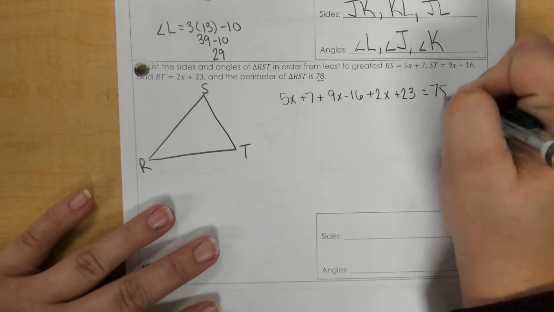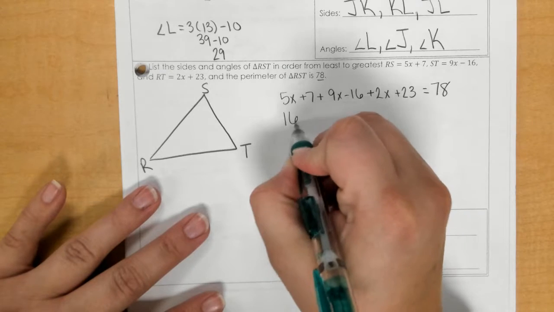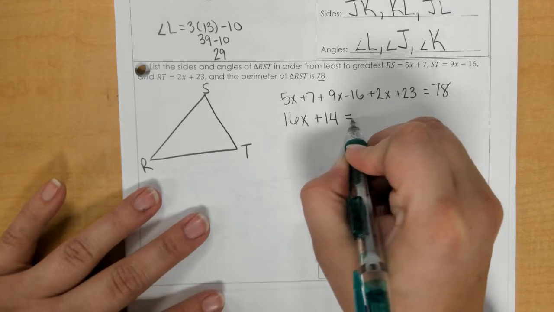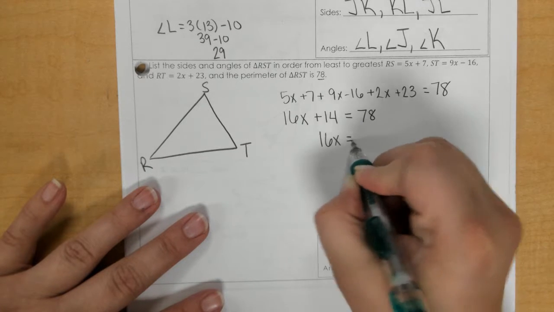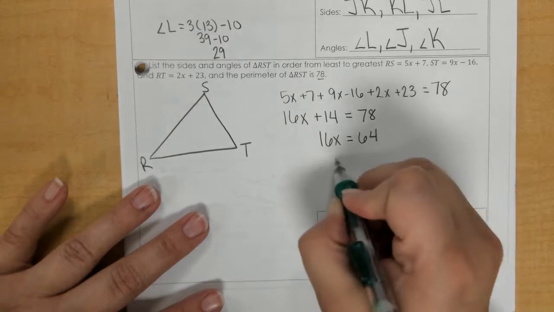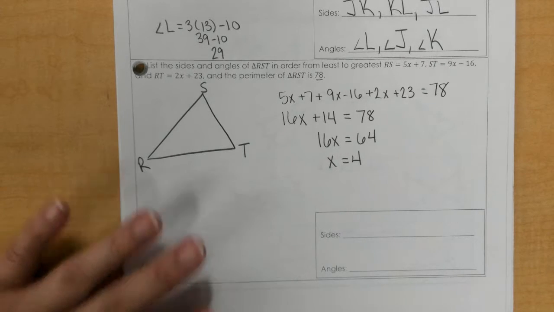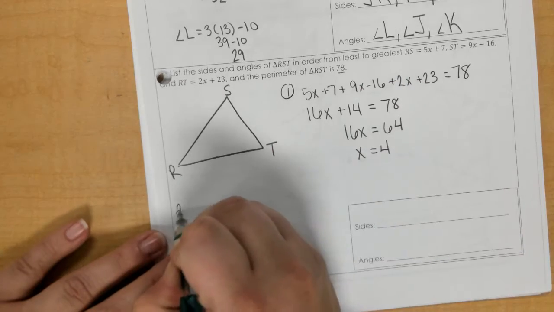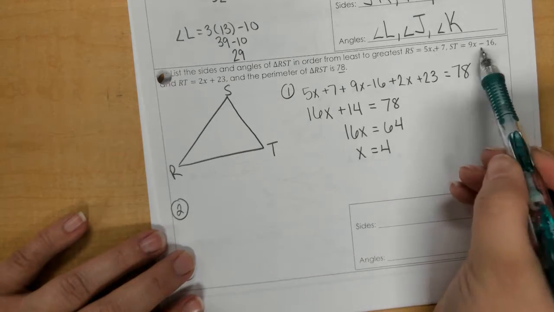So 78. And then I would go ahead and combine my x's, which gives me 16x. Combine my numbers, gives me 14. And if I solve, we get 64. If I divide by 16, we get 4. Okay, so now our next step is to take the 4 and plug it into each one of these segment lengths.